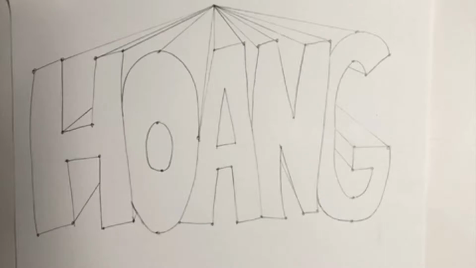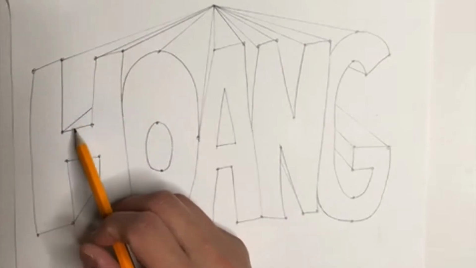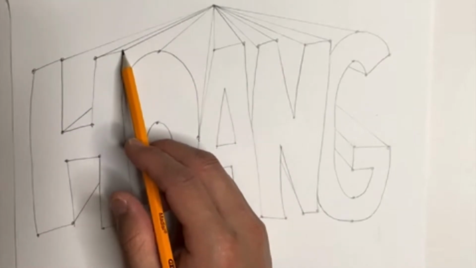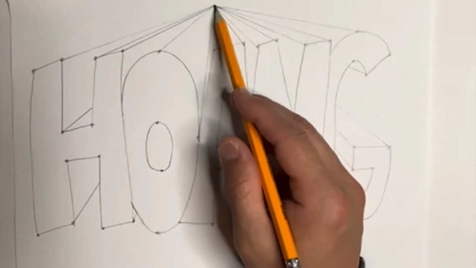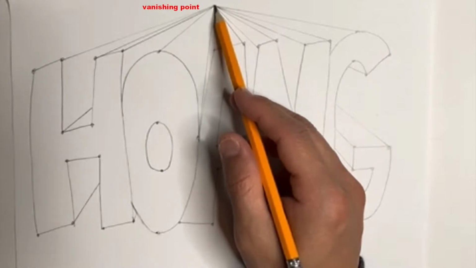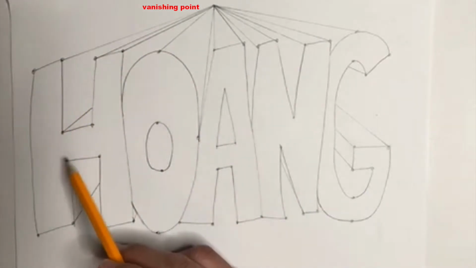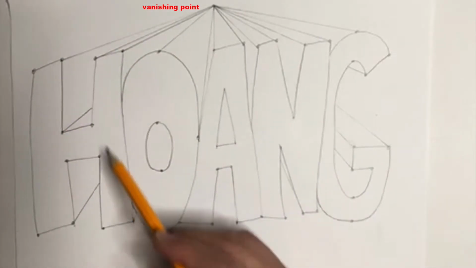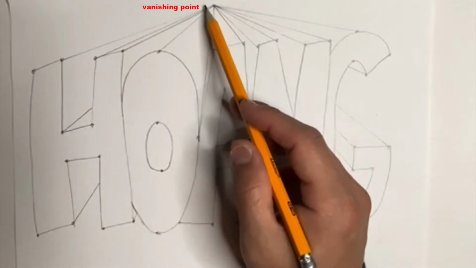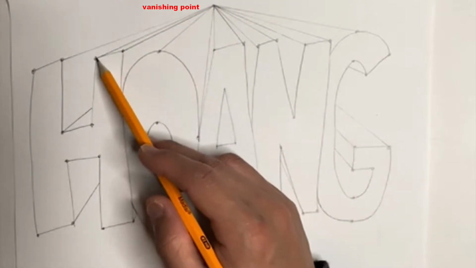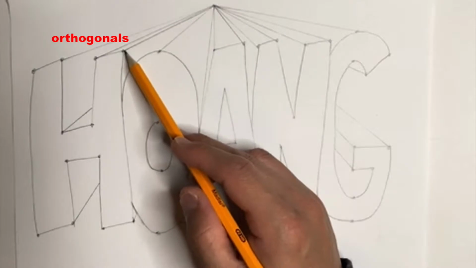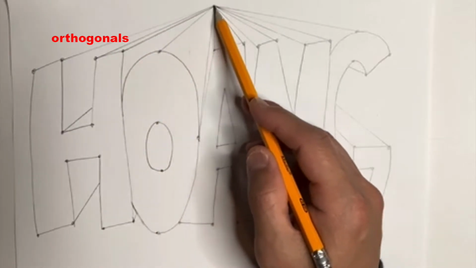In lesson number 1, we first made a word in box letters. In lesson number 2, we added corner points to each one of our letters, and we connected them to a point called our vanishing point. Notice this is the end of lesson 2. You should have your box letters all written out with little corner points to help you out. And these lines that go from each corner of the letter to the vanishing point are called orthogonals.